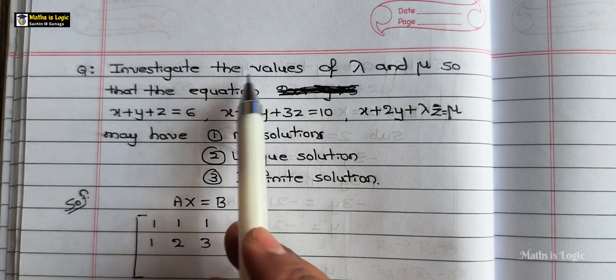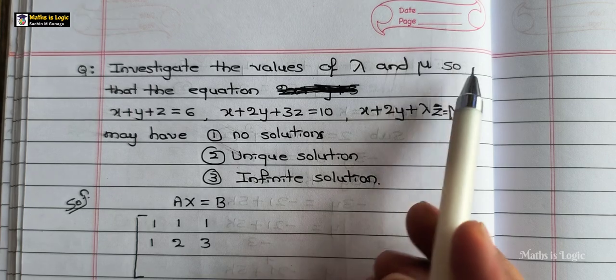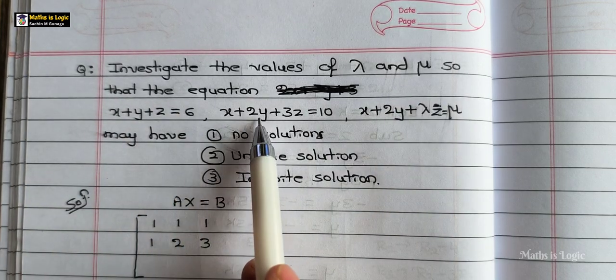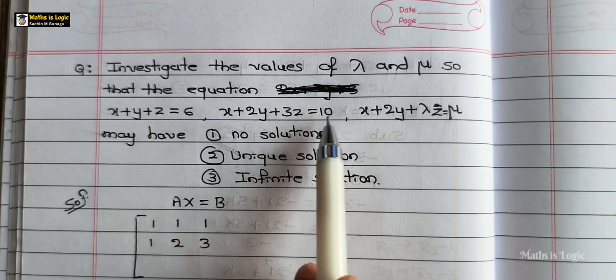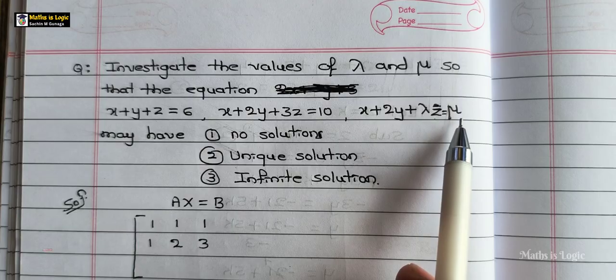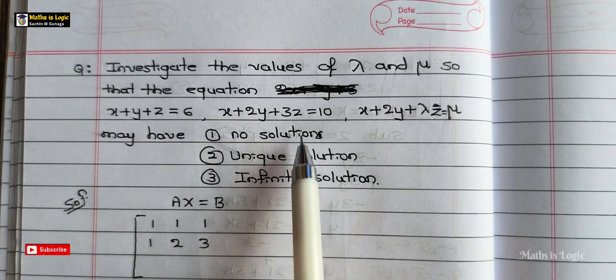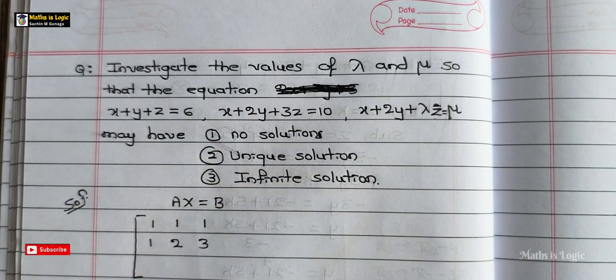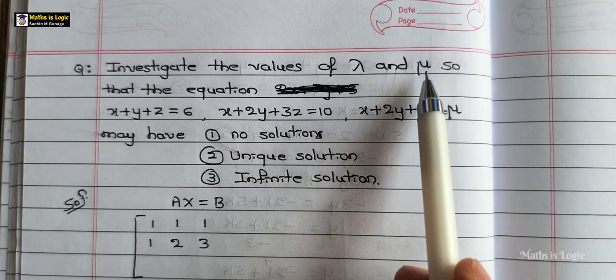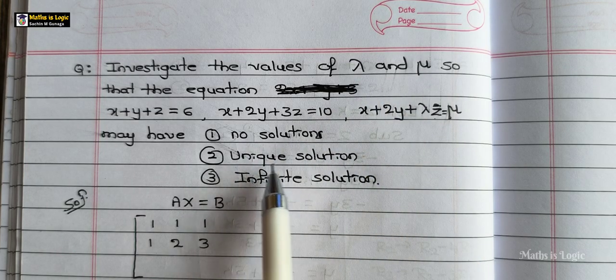Next question: investigate the values of lambda and mu so that the equations x plus y plus z is equal to 6, x plus 2y plus 3z is equal to 10, x plus 2y plus lambda z is equal to mu may have no solution, unique solution, and infinite solution. This means here we need to investigate for which value of lambda and for which value of mu we are getting no solution, unique solution, and infinite solution.